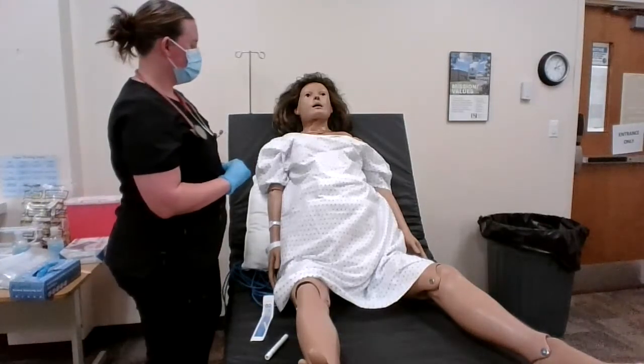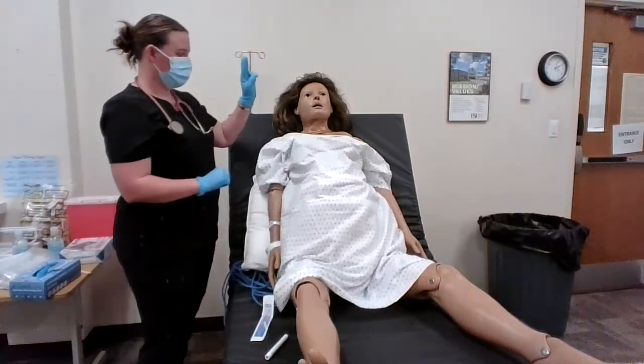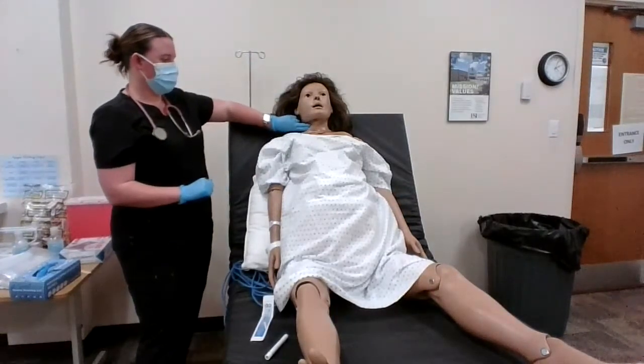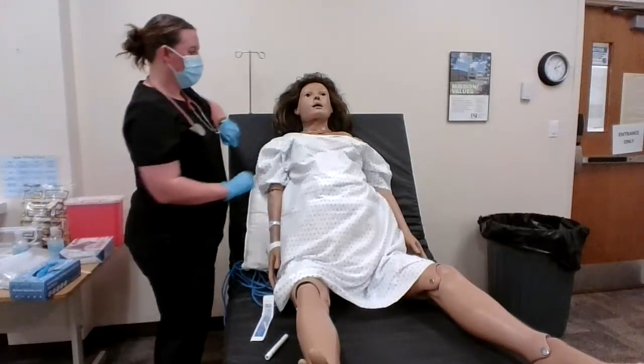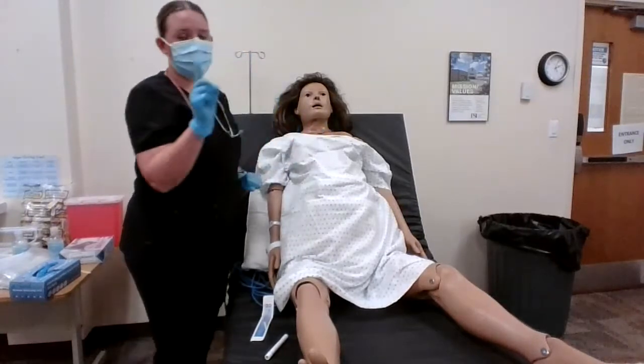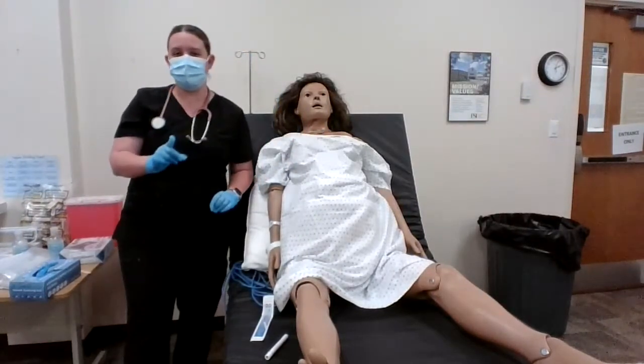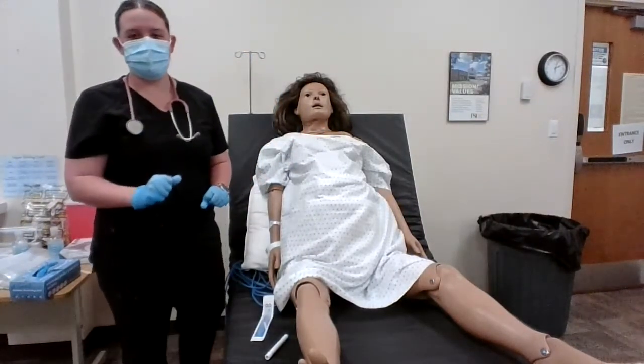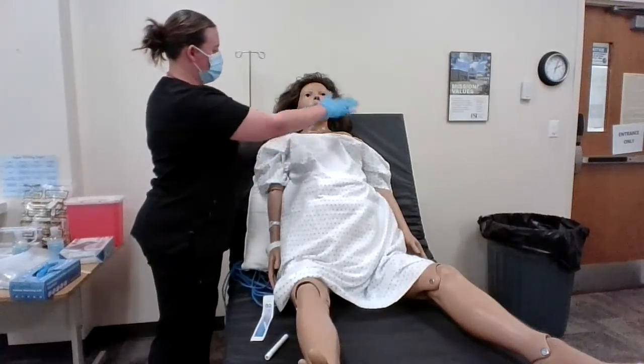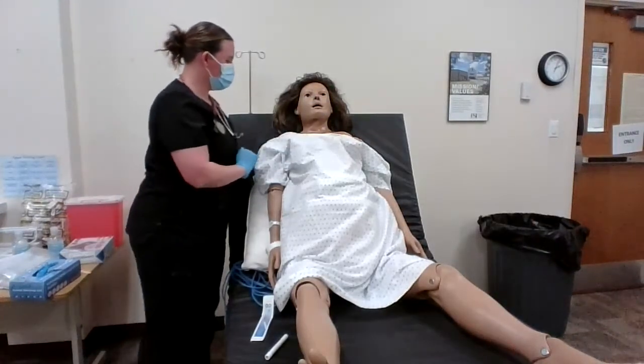Palpate the left and then the right carotid arteries. Grade the strength. So I'm going to feel the left, and I'm going to feel the right. Do not feel both carotid arteries at the same time. That's called a chokehold. Inspect shoulders for any skin breakdown. There are no skin breakdowns on your shoulders.